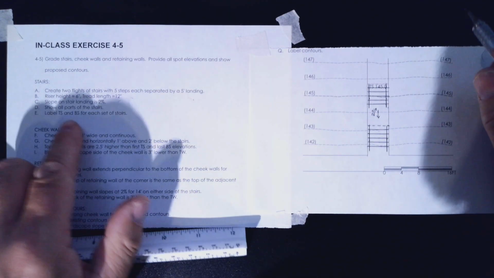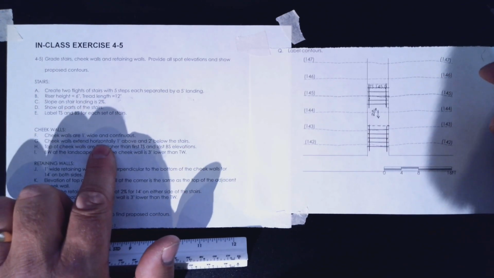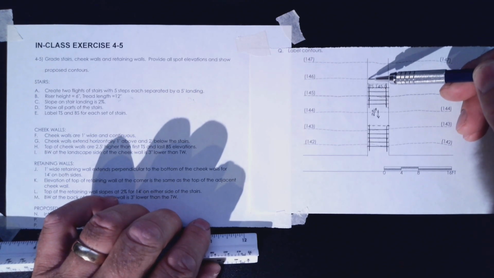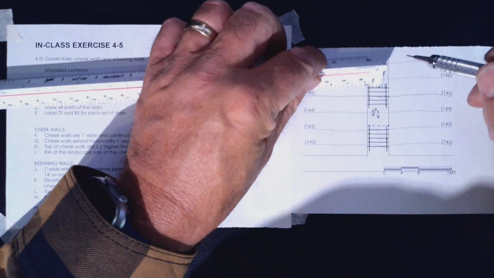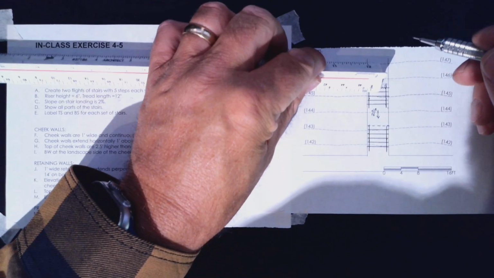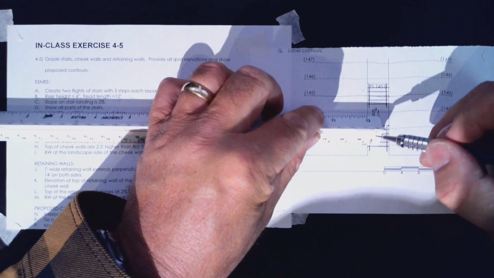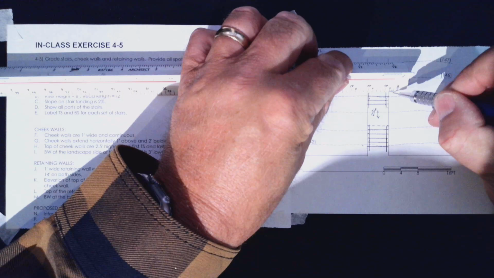It's a little confusing here because they say cheek walls extend 1 foot horizontally above the stairs. I could see people interpreting that as another foot beyond this expansion joint, but in the book they just go to the expansion joint, so that's what we'll do. So I'm going to draw in the wall, it's a foot wide on both sides, so we're just going to draw it on both sides.